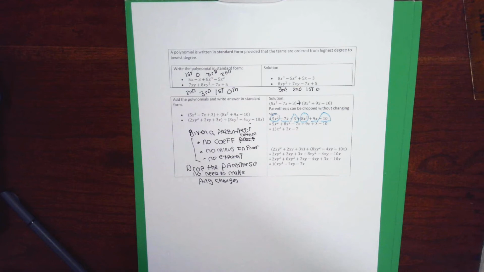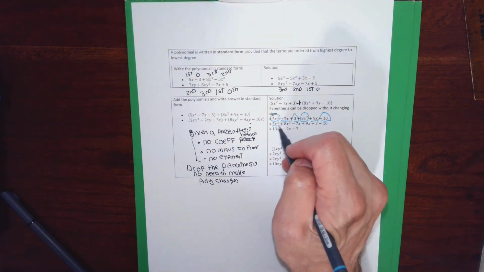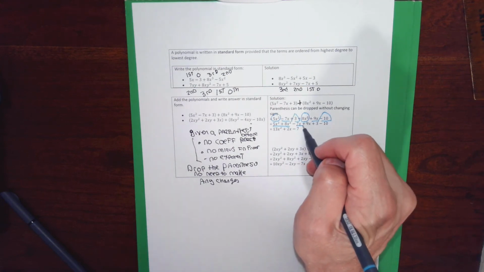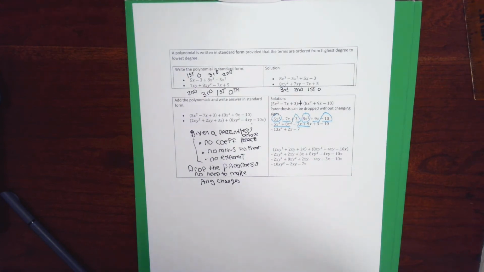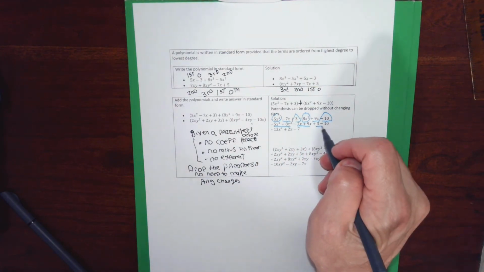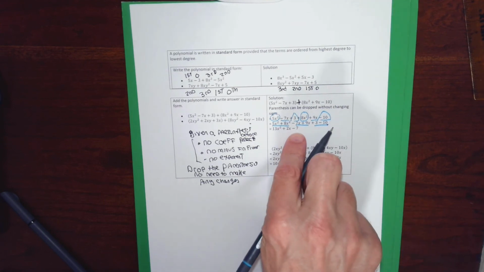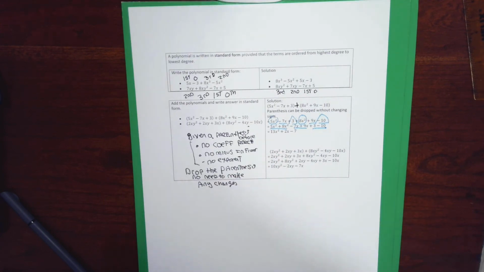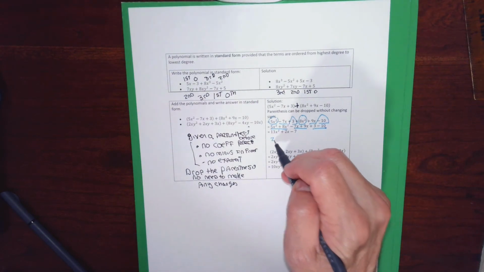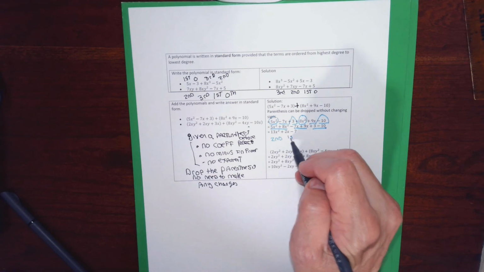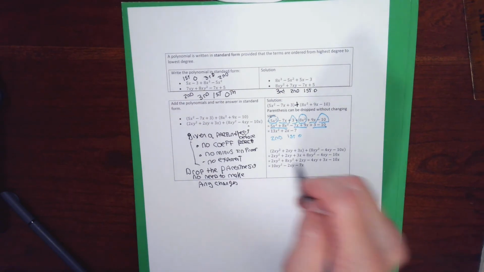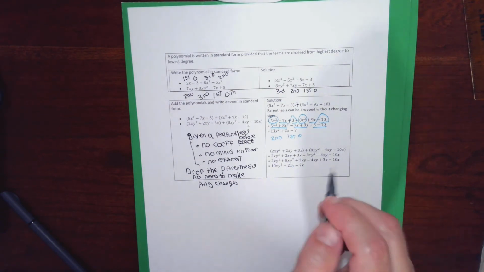I'm going to add the coefficients if the signs are the same. So for the x squared terms, I added the 5 and 8. For the x terms, because the numbers had opposite signs, I subtracted the 9 and 7 and got the sign of the bigger. And similarly for the constants, because they had different signs, I subtracted and took the sign of the larger. And I wrote the problem's answer with a second degree term first, a first degree term, and then my 0th degree term.